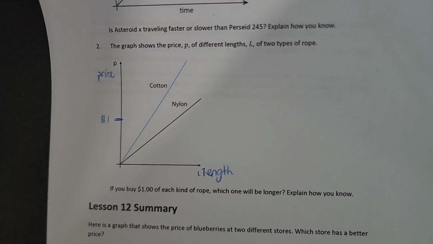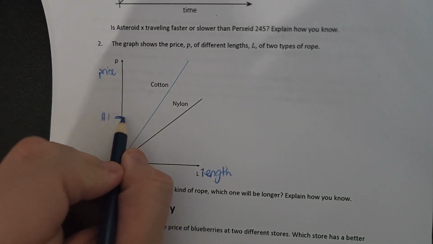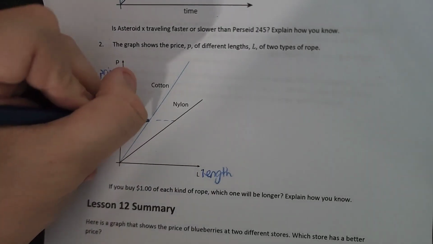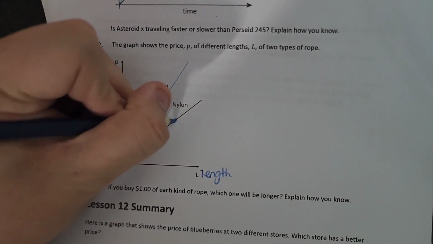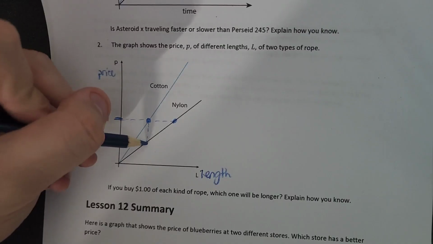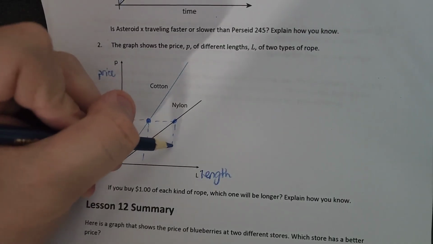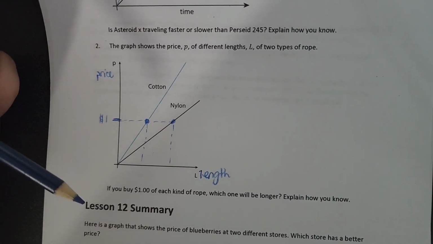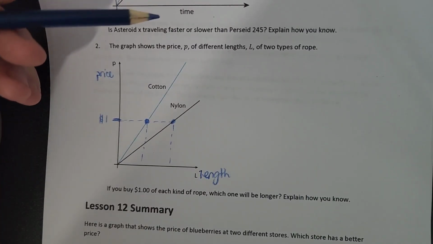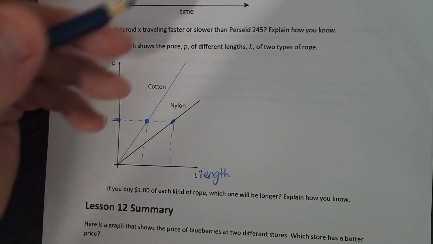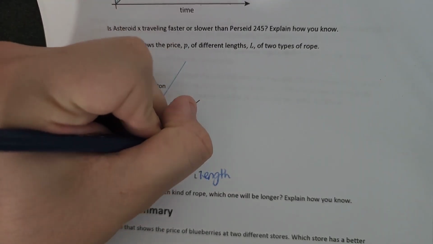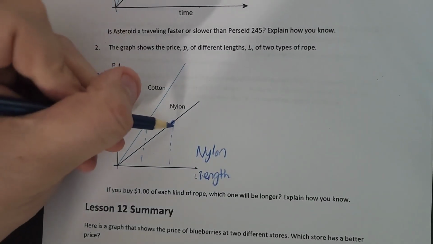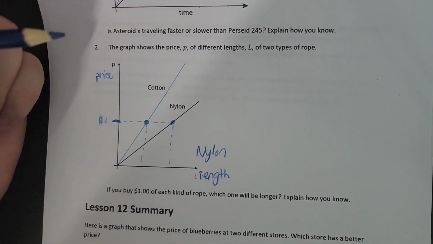Which one's going to be longer? So we follow this imaginary line, and then we look down. Who would have a higher length? Talk with your neighbor. Yeah, it would be nylon. Because at $1, nylon, you get more.